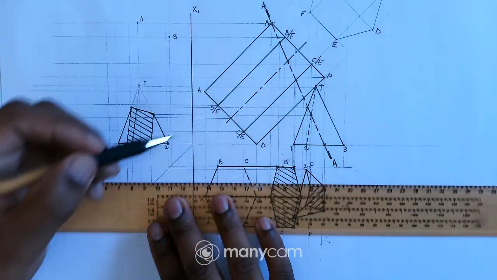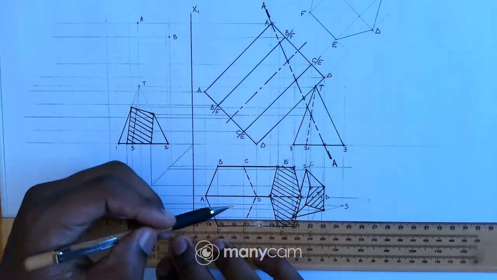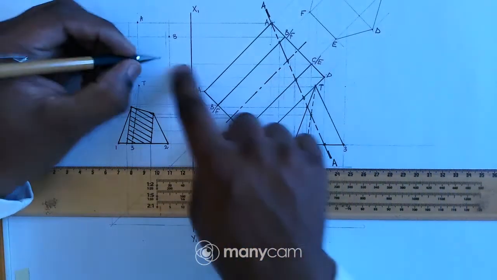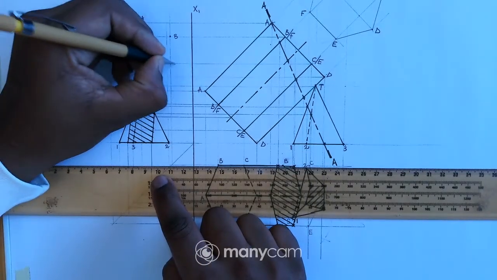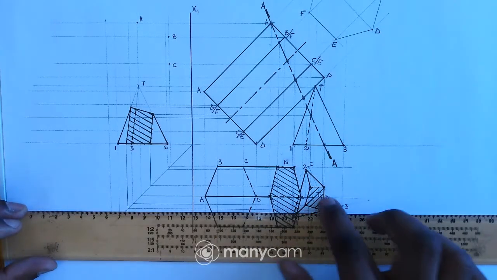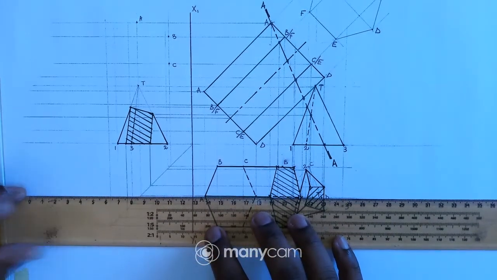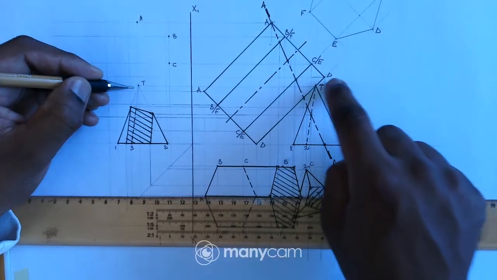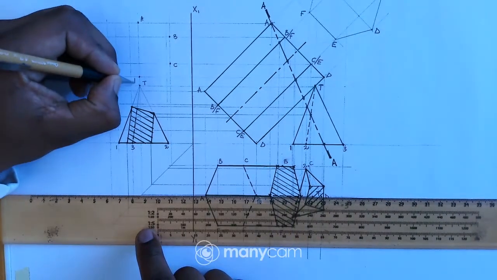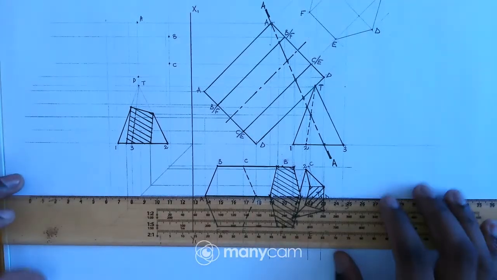And then C. Where is C? C is on the same line. So C is there. So just write C there. And then D is here. It's on this line. And then where is D here? D is right there. So here I have point D.